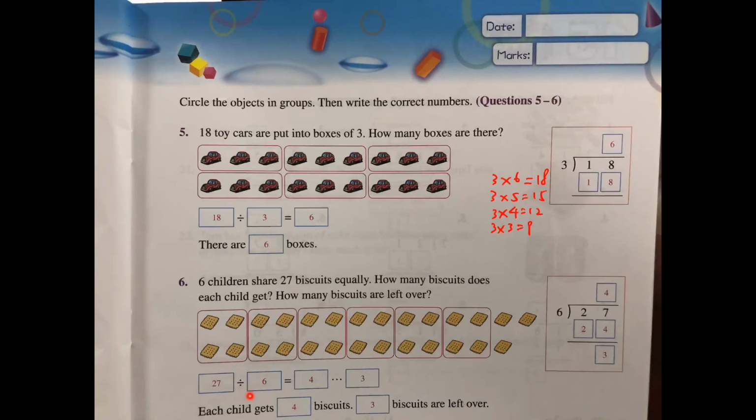So here, each child gets, so that's the number that we would like to find out. So we put the total number of biscuits here as the dividend, and then the number of children here as the divisor, and we can put it in the column form in order to find the answer.